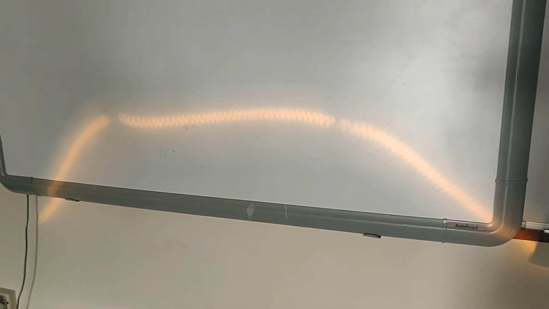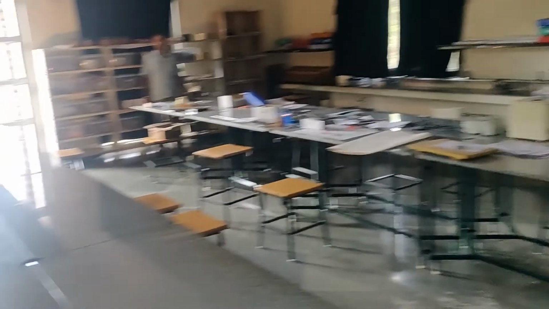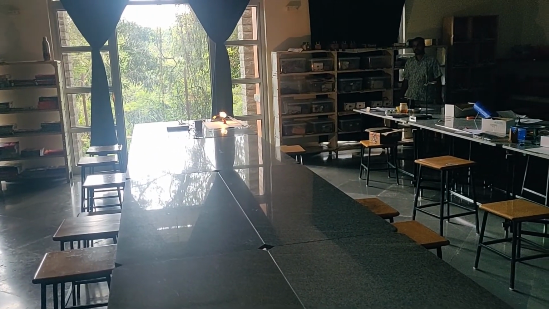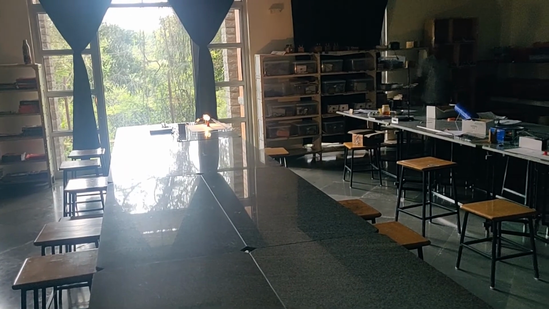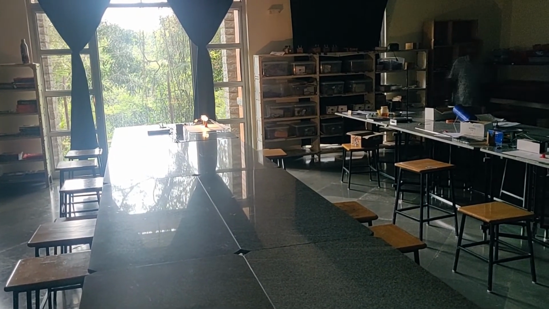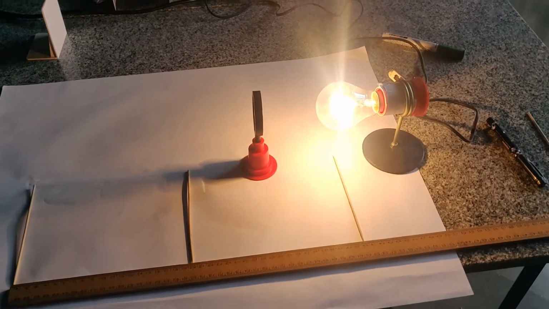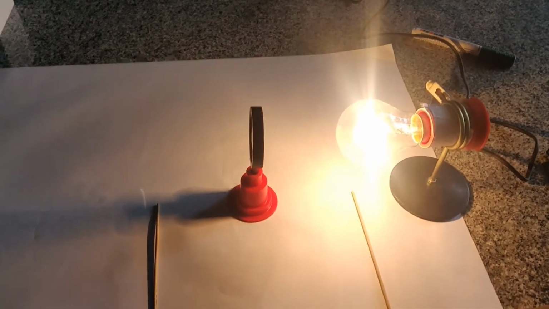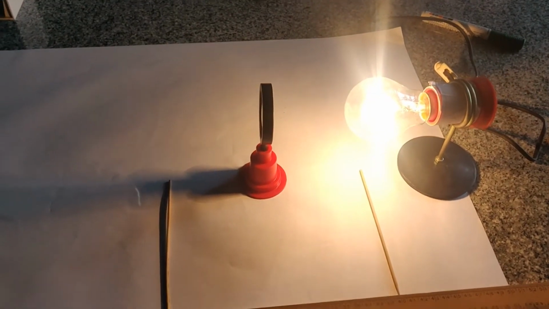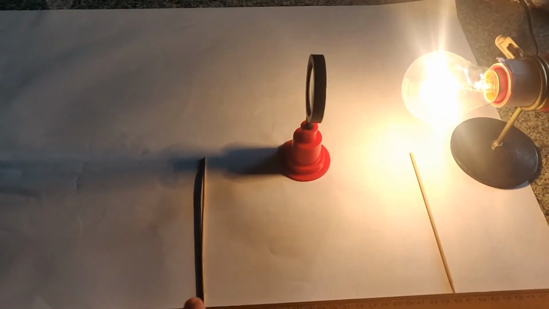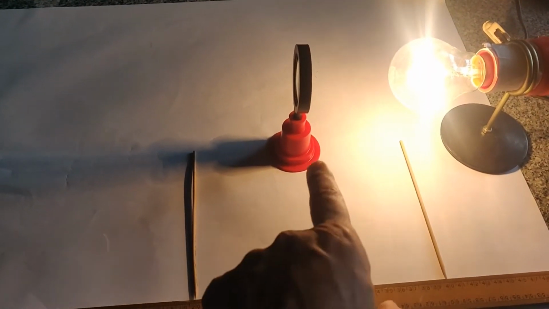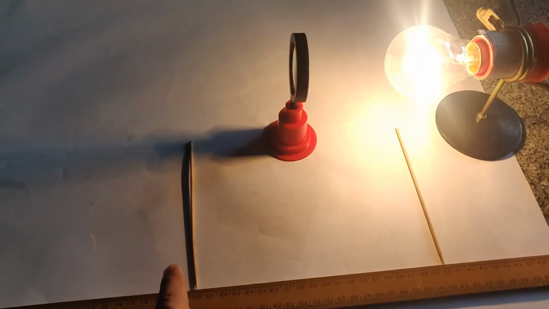We can see this image of the filament at infinity for bulb source, which is quite far away. Now the lens is at approximately a focal length distance from the bulb, and in this case that distance from this bulb to the lens is approximately 10 centimeters. Now you see these two sticks, and the distance between these two sticks is 20 centimeters. So this lens is approximately halfway between these two sticks.